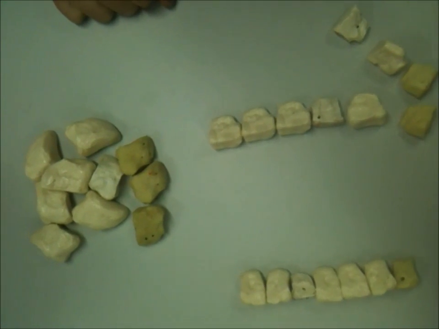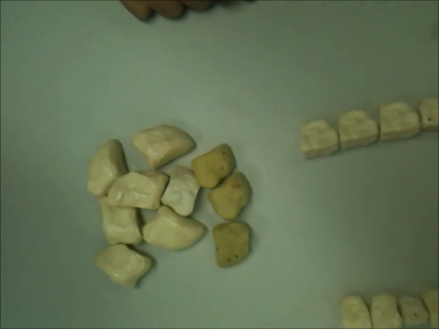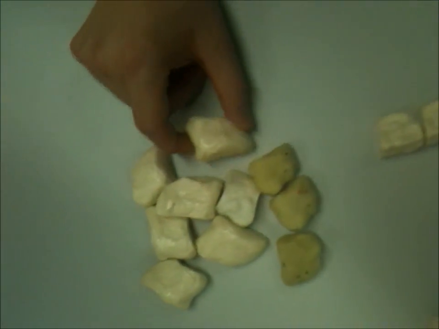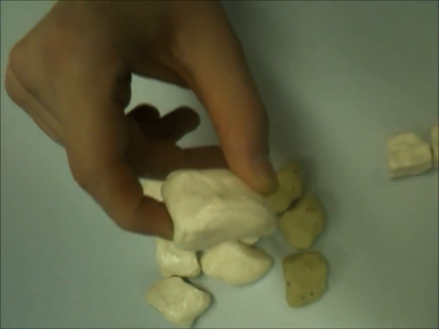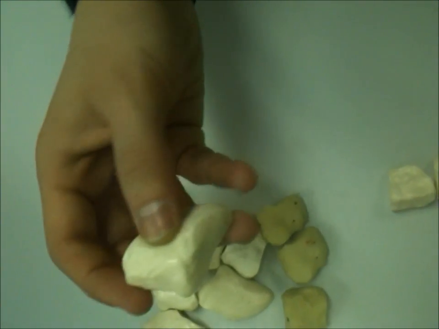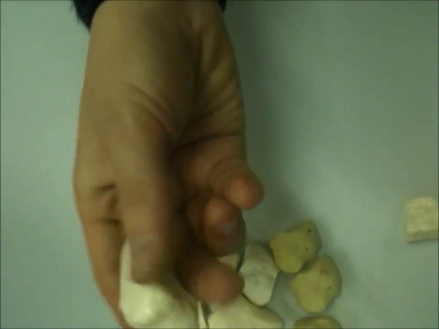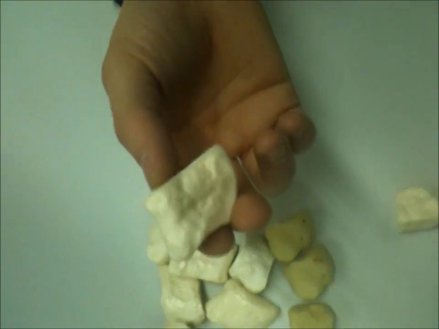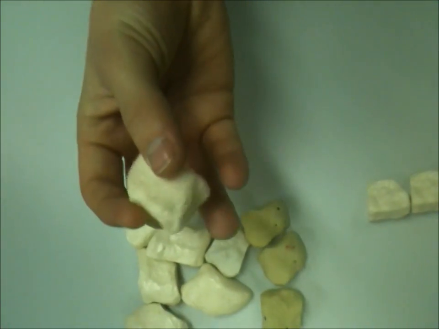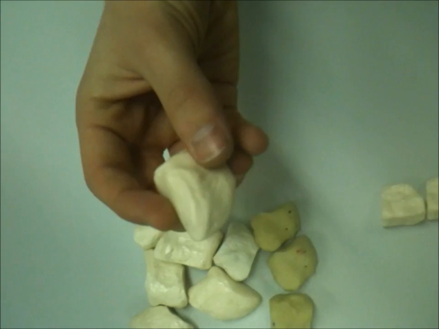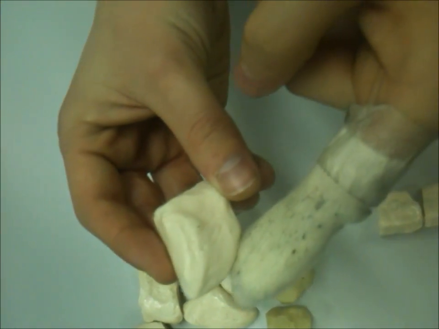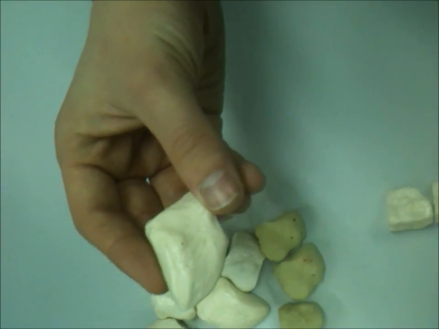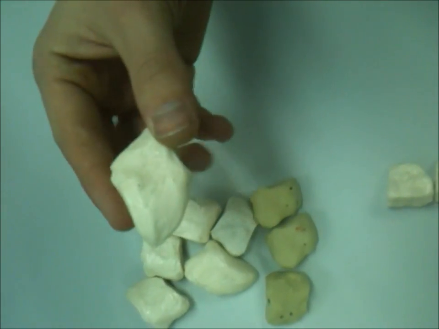Okay, and these are the cuneiforms. So we're going to start with the medial ones, which are obviously a lot larger, and that's one of the main characteristics to look for with these. I'll just turn it around so you can see more of it. But yeah, they're obviously larger, and they're quite square, but with a rounded edge there. And that's what you look for with the medial cuneiforms.